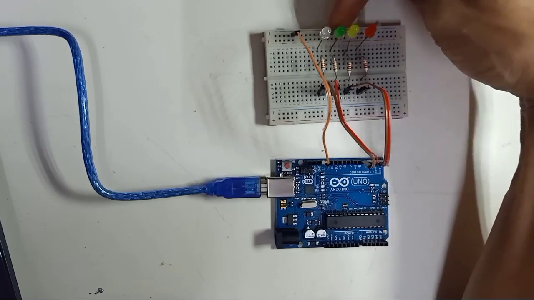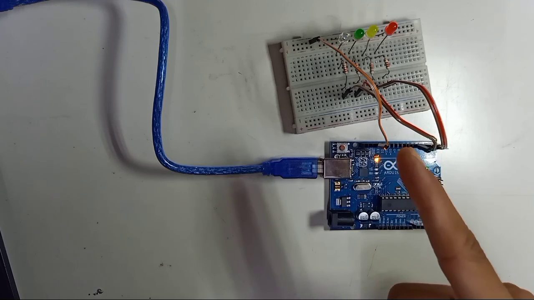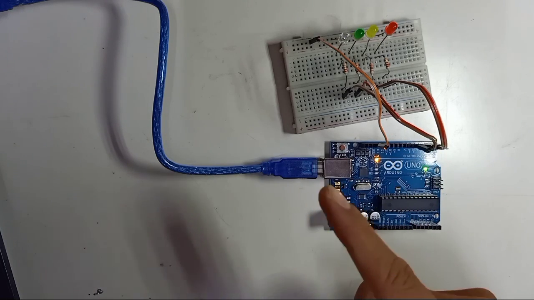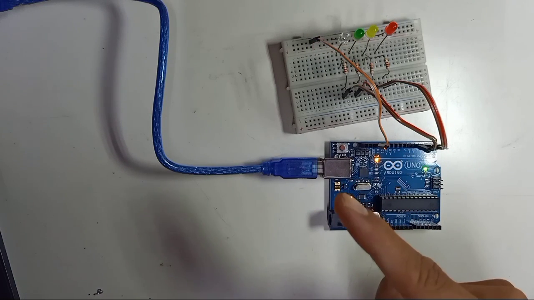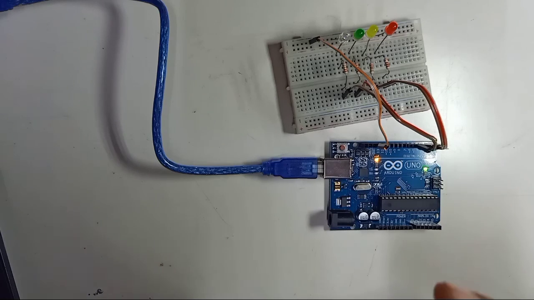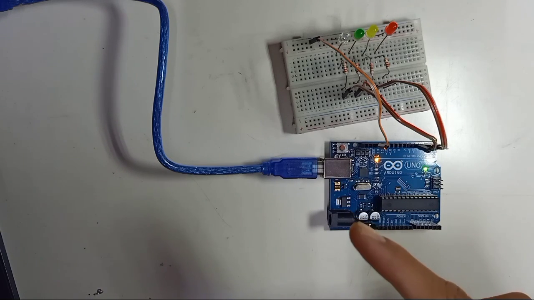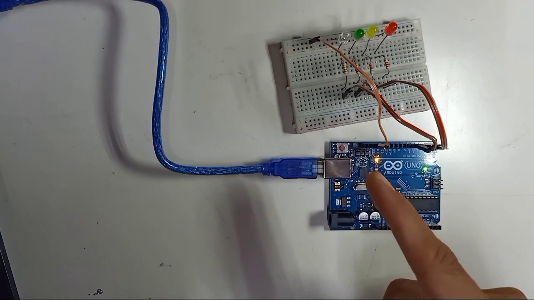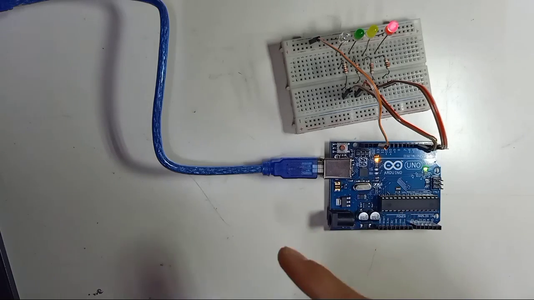It will run red, yellow, green, blue, then yellow and green, and the red will come back. So this is what we set in our function.